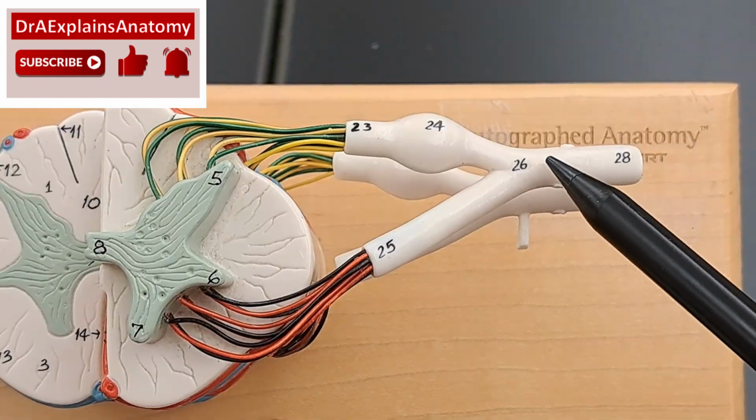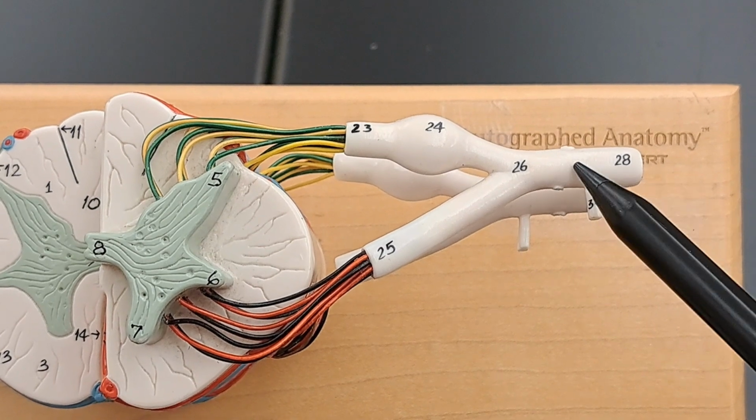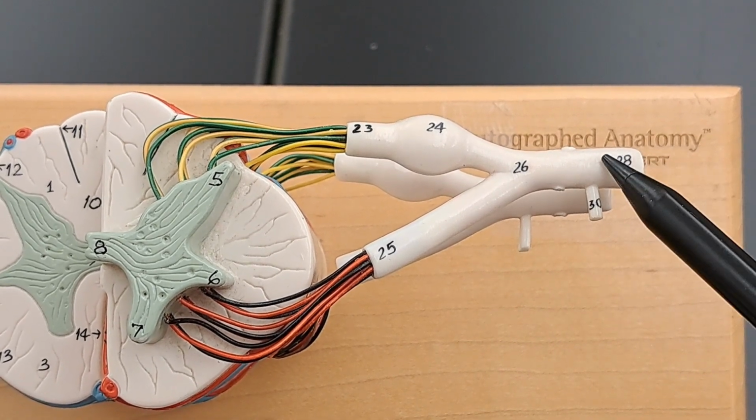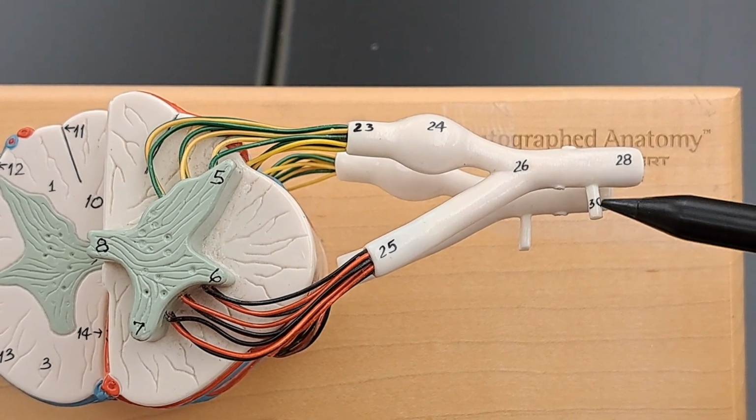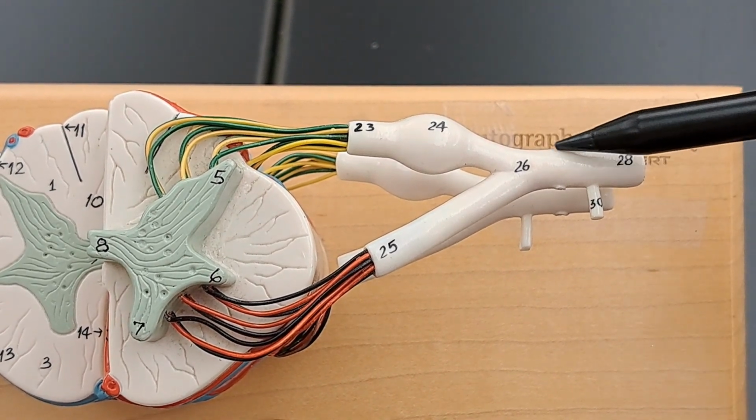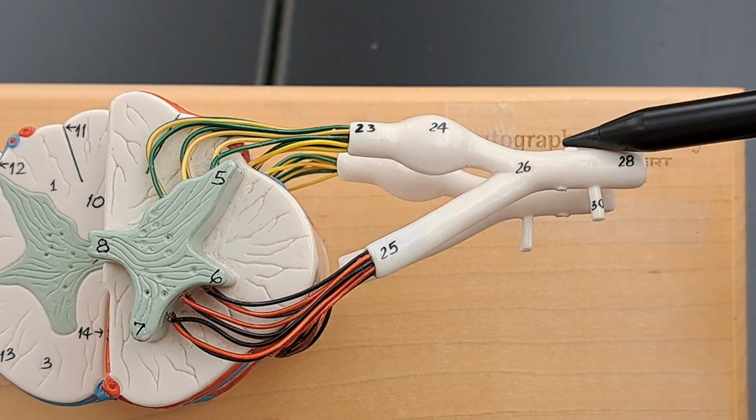The spinal nerve will split to give us the ventral ramus right here, the ramus communicans right here, and the dorsal ramus of the spinal nerve.